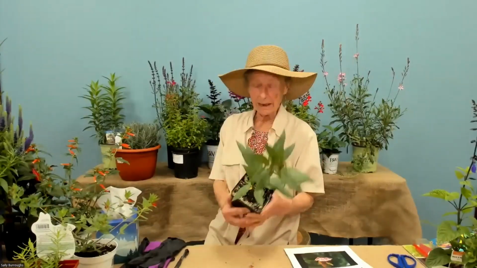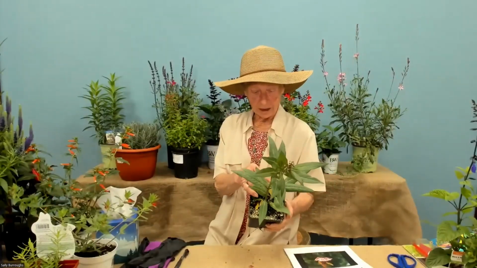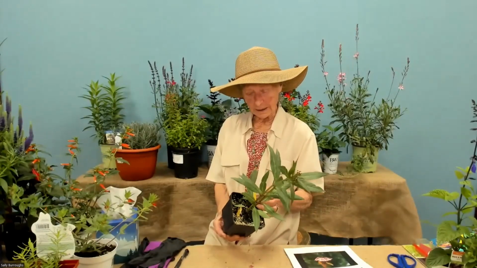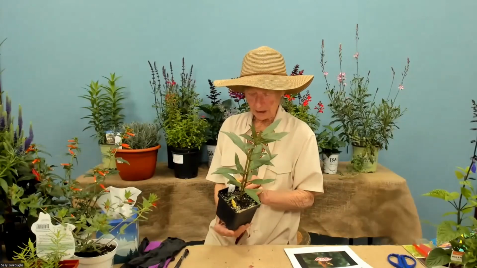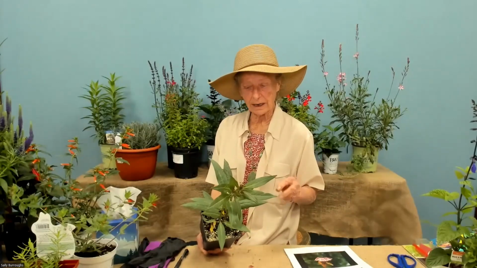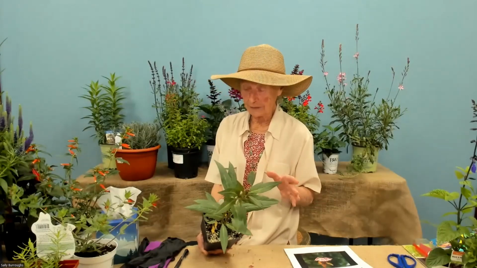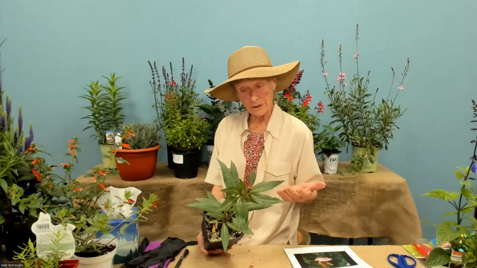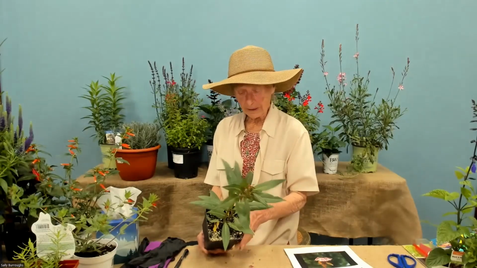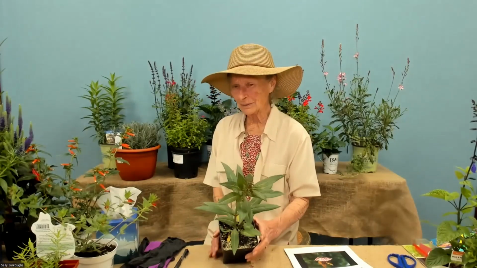Okay. In the annual section, we carry a milkweed also, and it is the annual one that there's a little bit of controversy over. They really love it, but some people think that it keeps the monarchs here too long. But actually in this area, I don't think that's true.